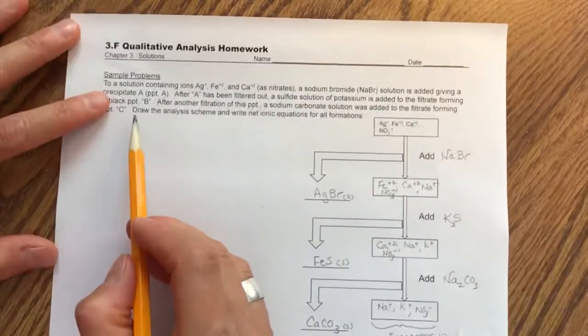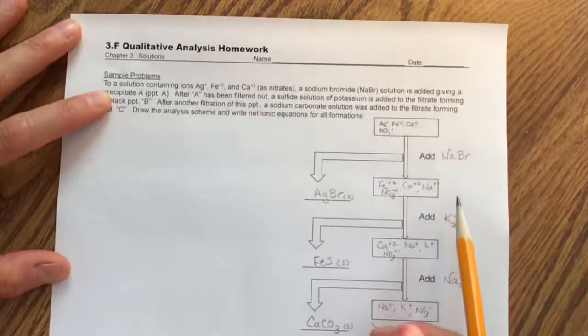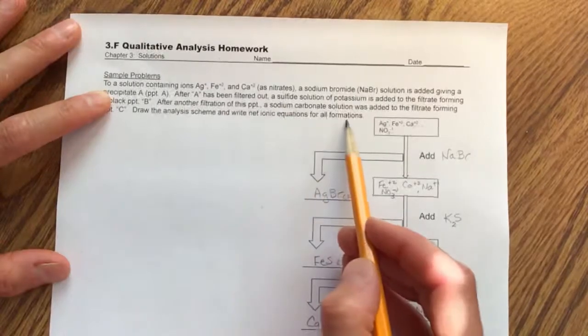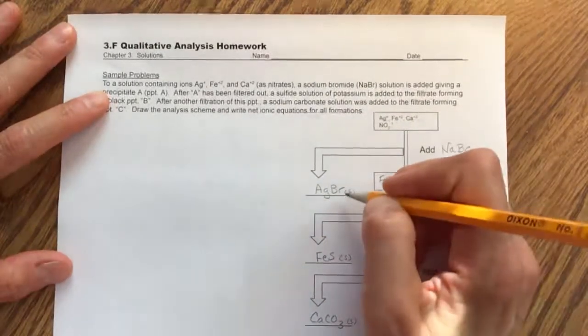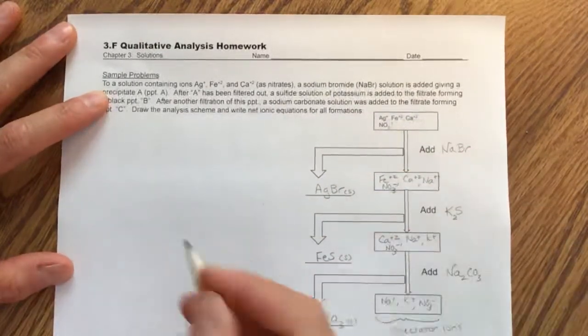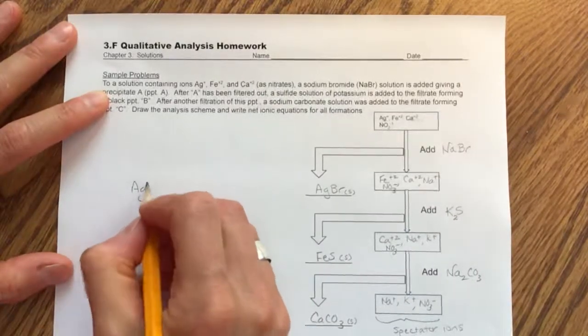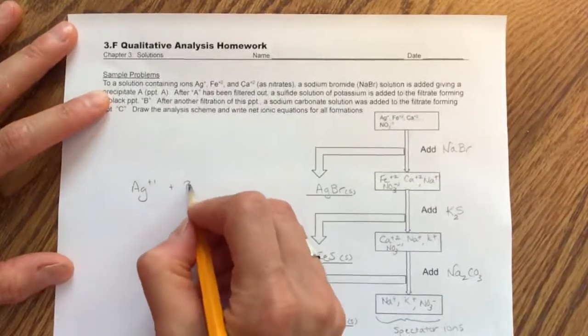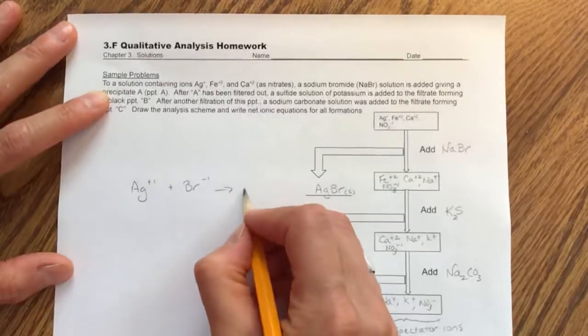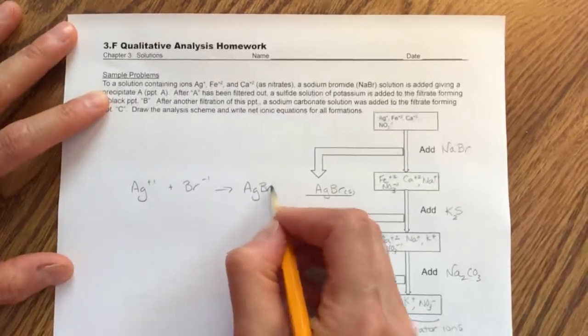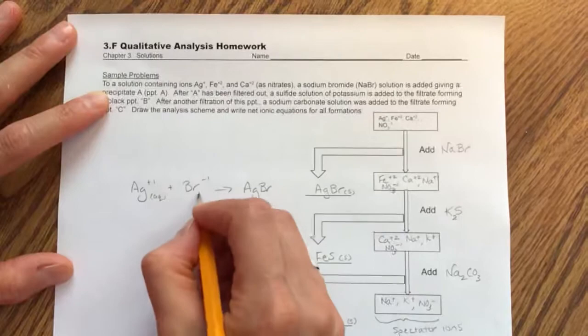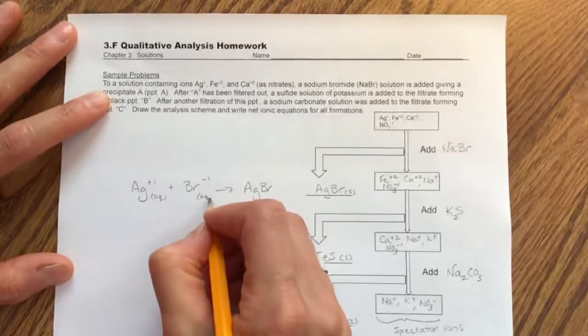Now, it says, draw the analysis scheme we just did and write net ionic equations for all formations. So I need to write the net ionic equations for these three forming. The first one will be silver +1 plus Br -1 forming silver bromide. This is aqueous, aqueous, and solid.